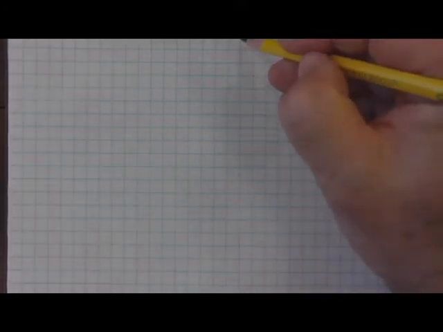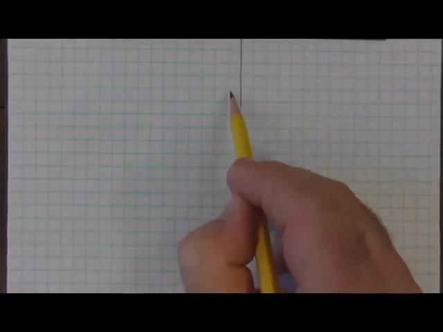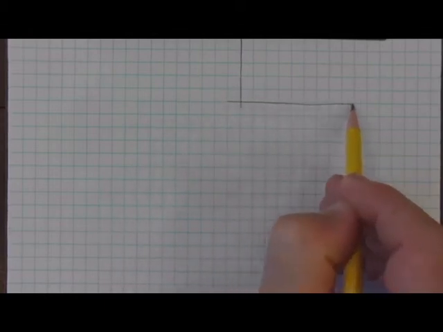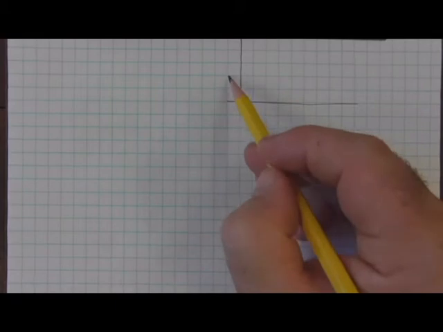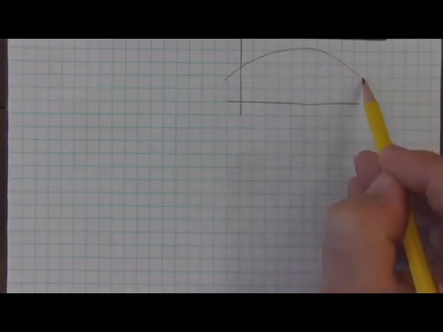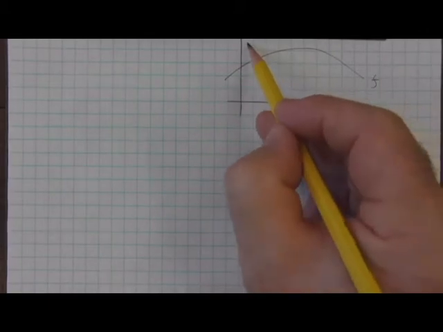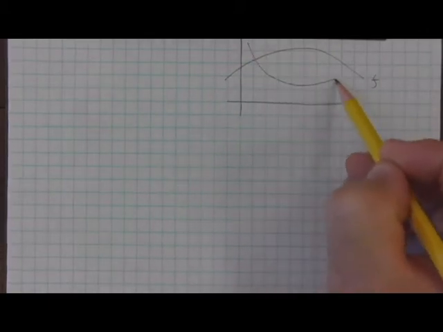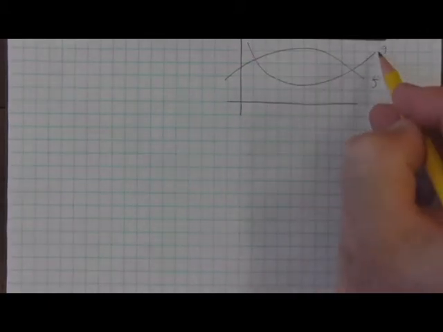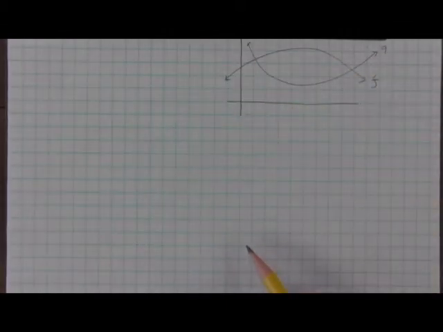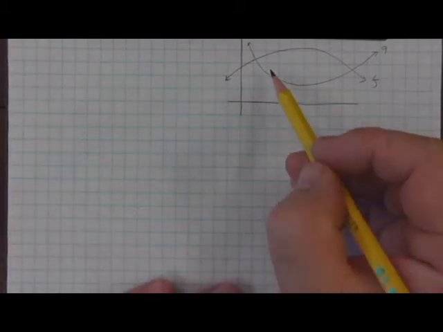Let me make a sketch of what we mean by that. I'm going to make a simple graph of one function we'll call f and another function or curve we could label g. What we mean by the area between two curves is the area that is surrounded by two functions.